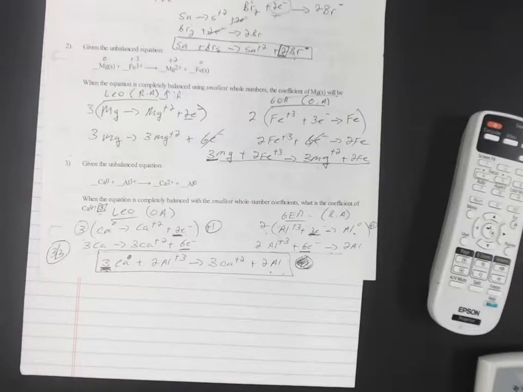I start with Fe3+. You may not immediately know that it takes 3 electrons, so just go Fe3+ plus blank yields Fe. Then you can see, okay, if I go from +3 down to 0, I've got to add 3 electrons. You do that right there. Now comes the problem. Electrons lost, 2. Electrons gained, 3. We do not have the conservation of charge. We've got to get those the same.